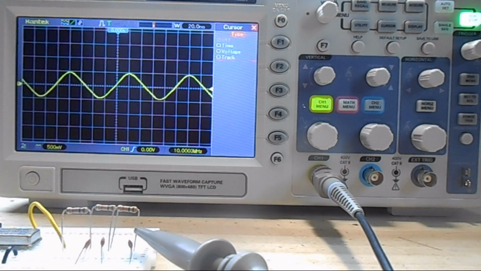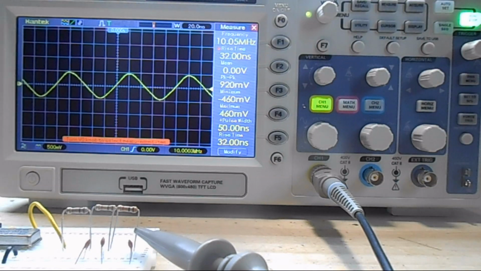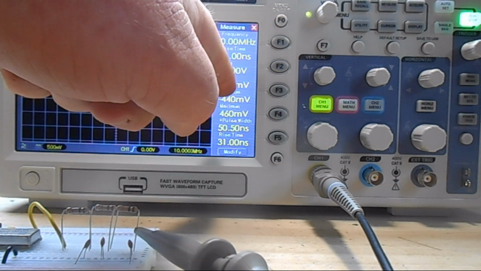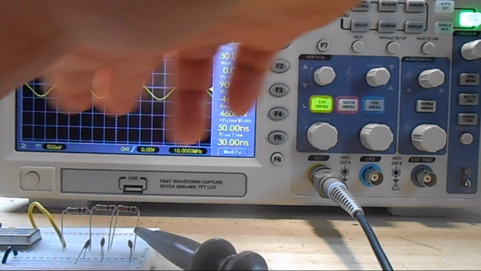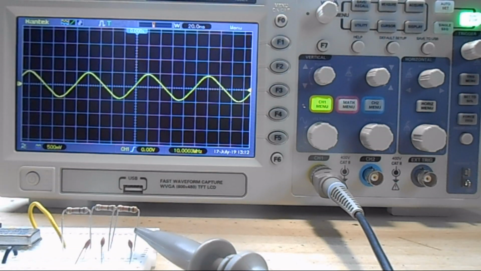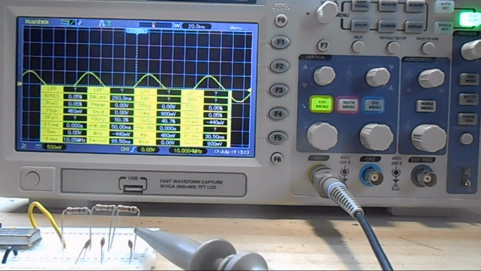Okay, then I'm going to turn off the cursors, because our final method is simply the measurement method. And you can come down here and see our peak-to-peak voltage, 900 millivolts. So three methods to measure the signal on the screen. There are also methods for measuring the time component or the horizontal component, but I think that's enough for today.